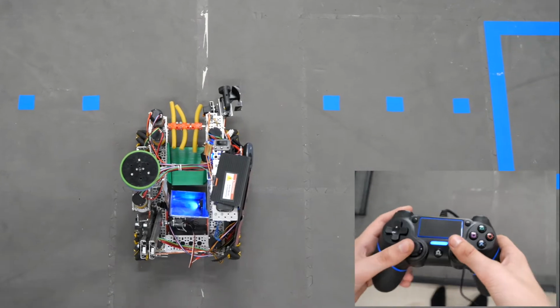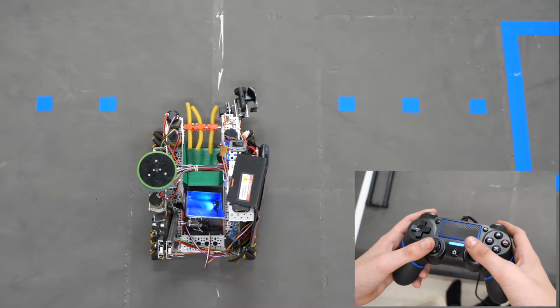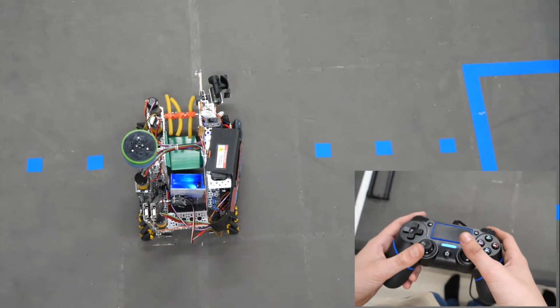With field-centric controls, when I push this joystick away from me, the robot goes away from me, regardless of which way it's faced.